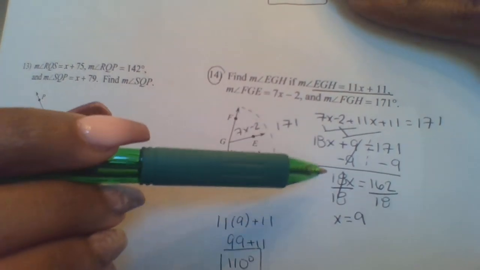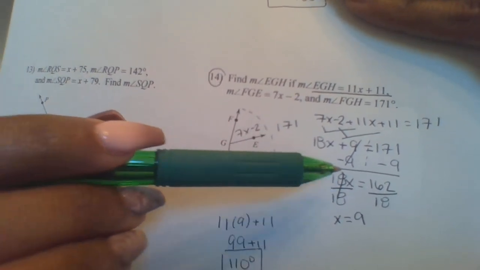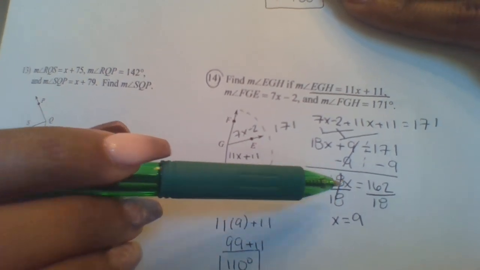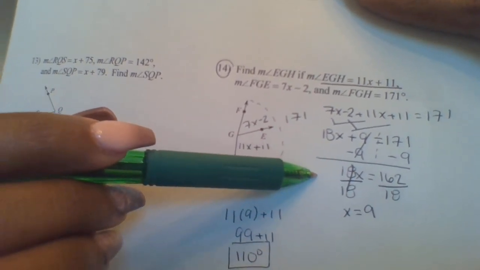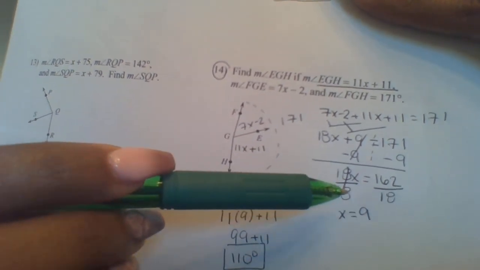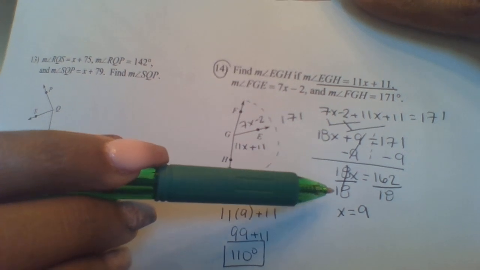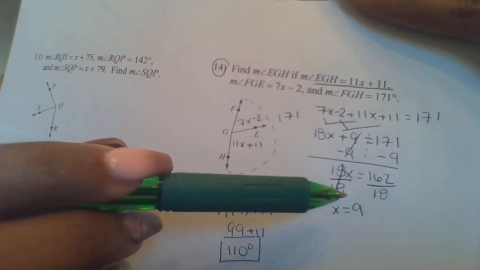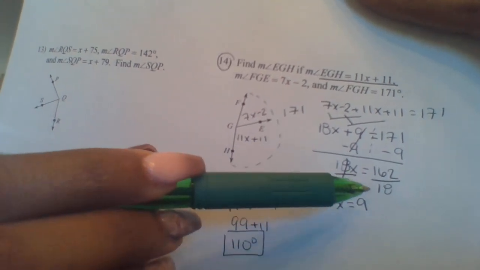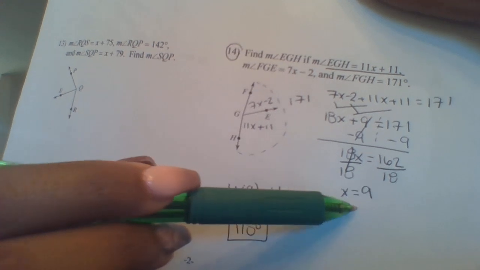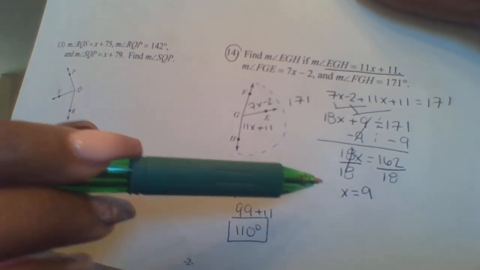So now to remove this 18 to isolate x, we're going to use division. When a number is next to a variable, that's multiplication. To cancel multiplication, we have to do the inverse operation or the opposite. So we're dividing both sides by 18. 18 divided by 18 is 1. 1 times x is x, so we're left with x. Divide this side by 18 as well to maintain balance in the equation. 162 divided by 18 is 9. So part of our answer is x equals 9.